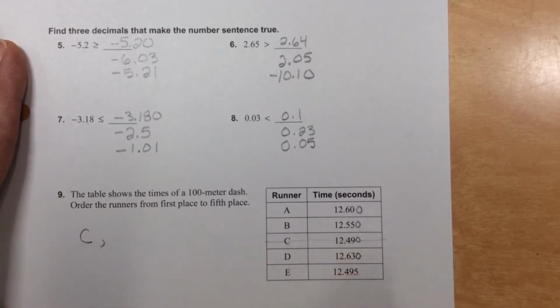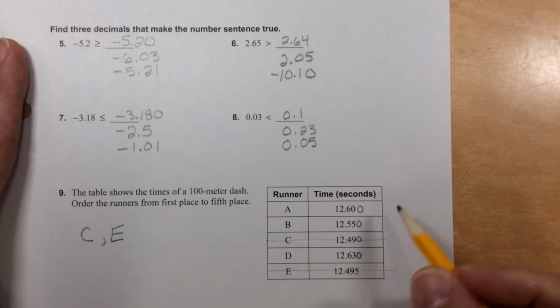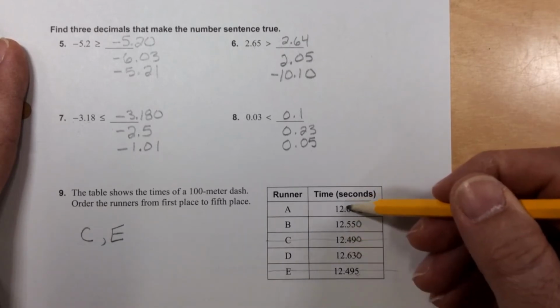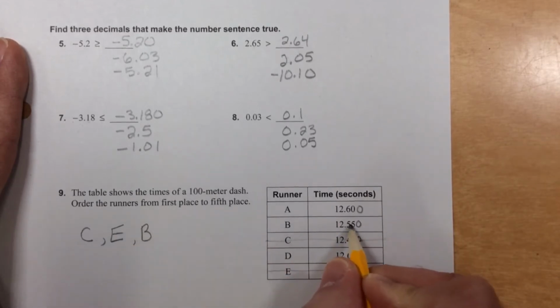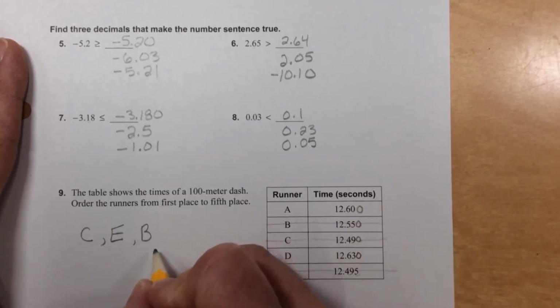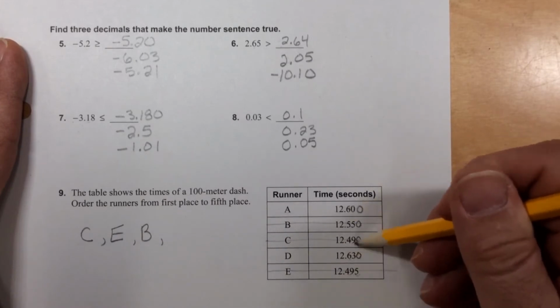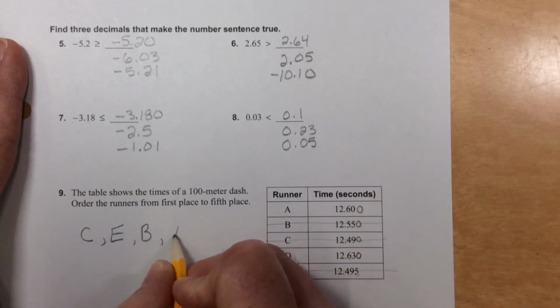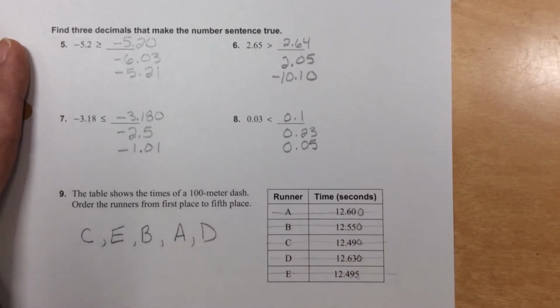I'm going to put a little line through him so I can stop looking at him. E was the next one. Only 5 thousandths of a second behind runner C, so very close. Then we go back. 12s are the same, of course. 6, 5, and 6, so runner B is the only person that has a 5 in the tenths place, so they're next. And then we go to A and D, the two, I guess, losers in this race, 4th and 5th place. 6 in the tenths place, go to the hundredths place. I have a 3 and a 0, so 0 is less. So runner A beat out the 5th place runner, runner D. Here is the order of the runners.